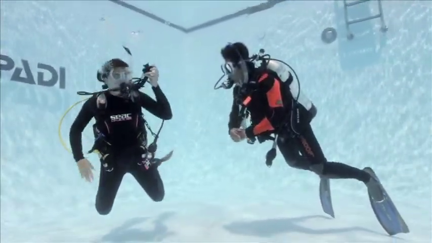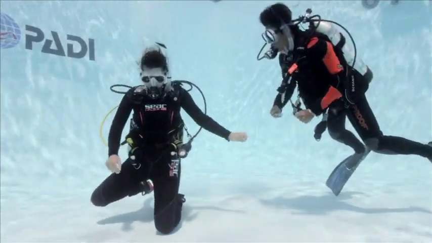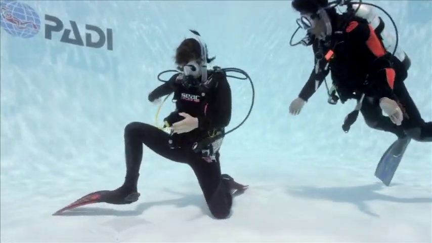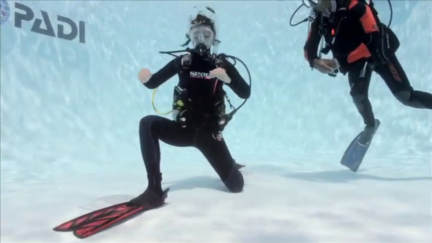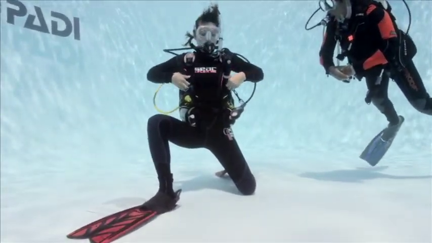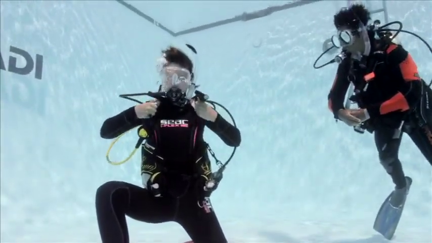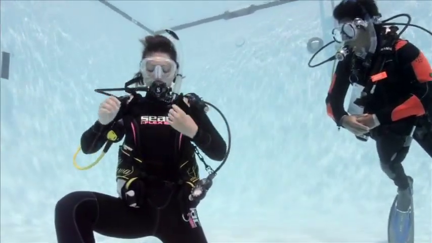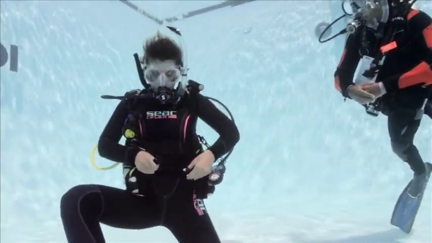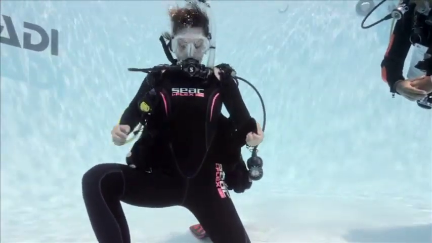Here's one way to do this, though there are others. With a low to moderate amount of weight in a weight-integrated BCD, or without integrated weights, deflate your BCD completely. If you have a lot of weight in a weight-integrated BCD, you may want to have just a bit of air so you can handle it. After deflating it, kneel with your right knee up like this. Loosen and release the straps, then take the unit off, starting with your left arm.